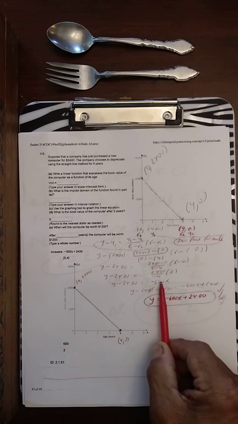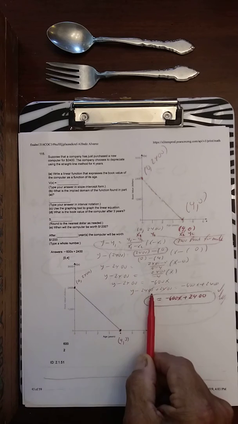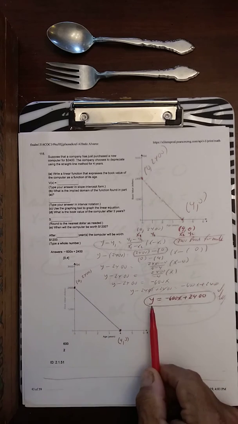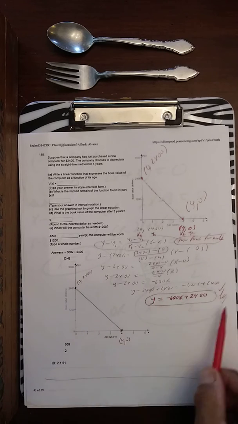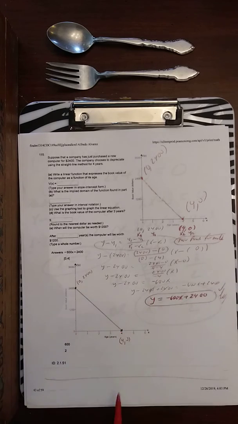So now we have this on this side. But we still have this number here. So add 2,400. So at the end, you're going to have y equals negative 600x plus 2,400. This is the equation of the line that goes from here to here.